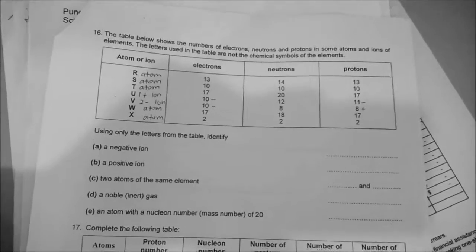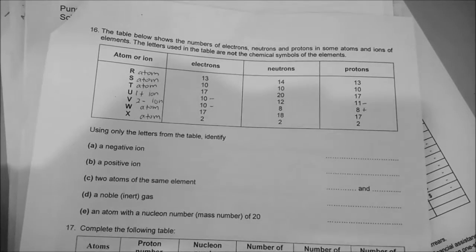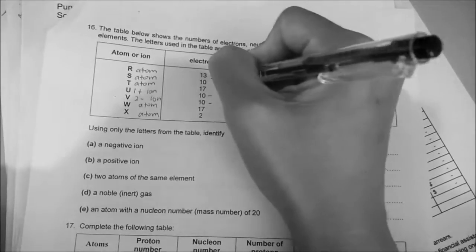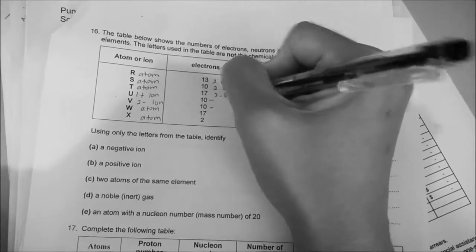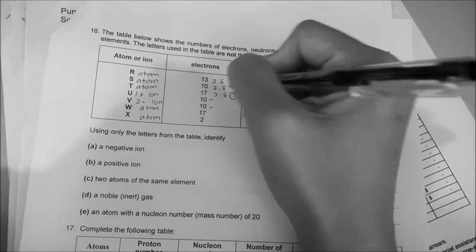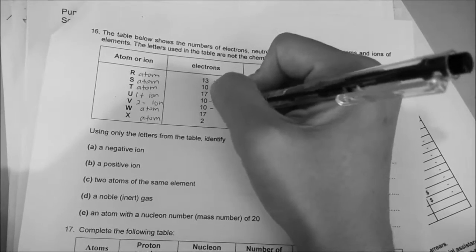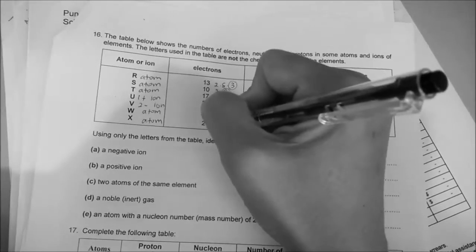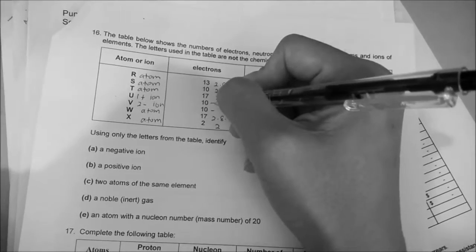Okay, not only that, from this entire table I can also tell the group number that the atom is from. So for example, 13 electrons, if I write the electron configuration, I can tell that T is from group 7, this is group 8, this is group 3. I will leave the ions first. This is 2,8,7, and this is 2. This is actually helium.